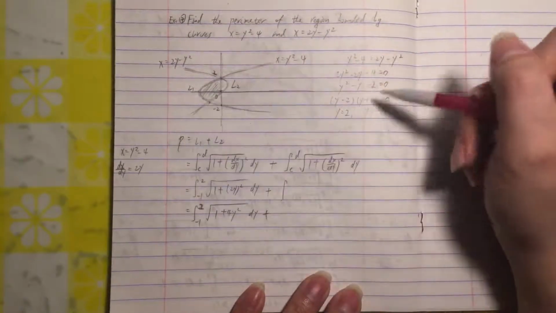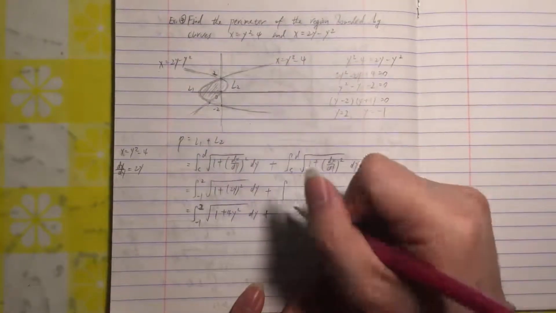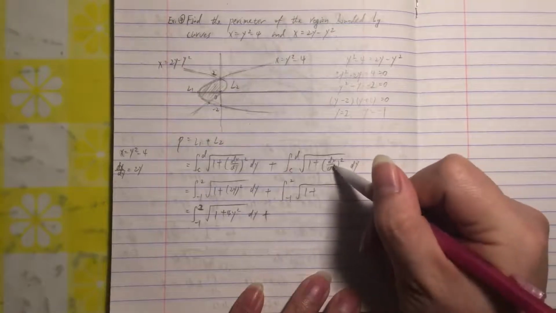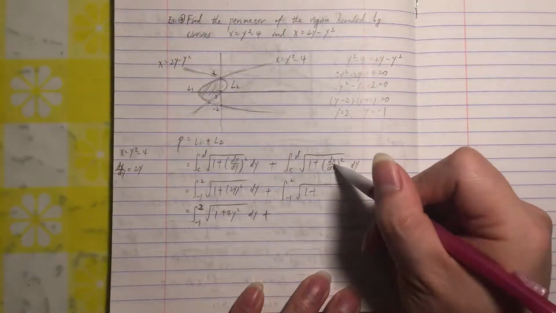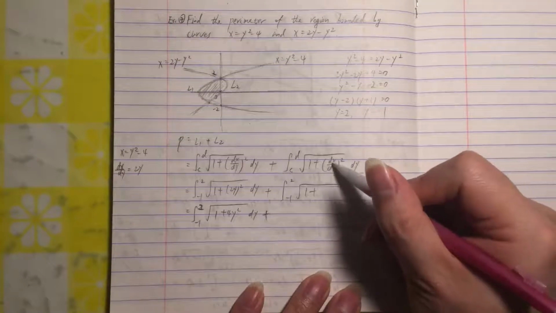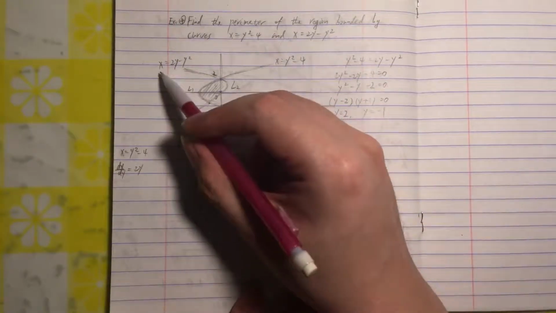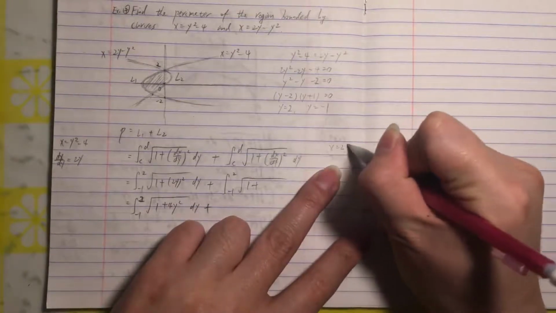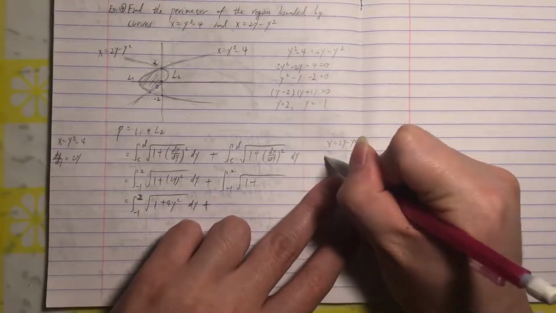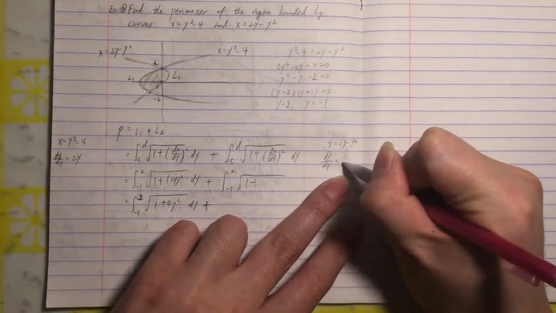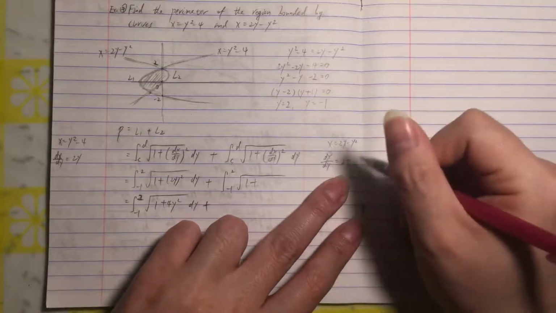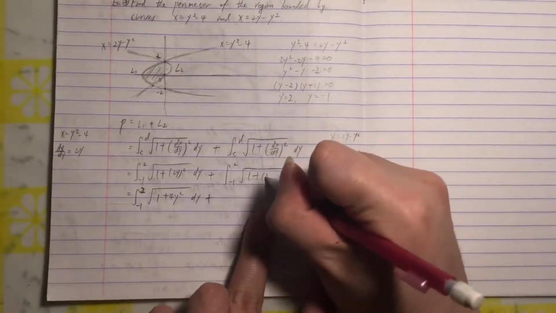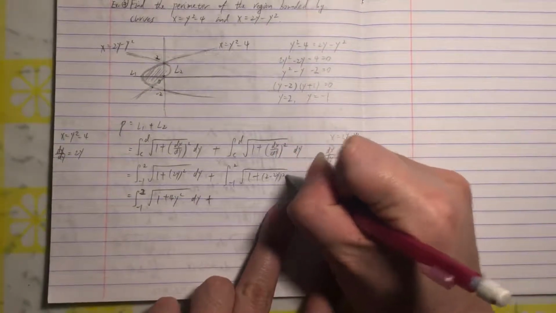So the lower bound is negative 1, the upper bound is 2, times the square root of 1 plus dx over dy squared. What's dx over dy here? For the second curve, x is 2y minus y squared. If I take the derivative, dx over dy will be 2 minus 2y. Plugging in, we have 2 minus 2y squared times dy.